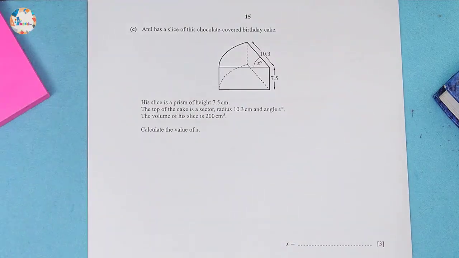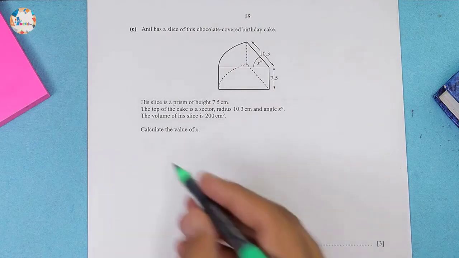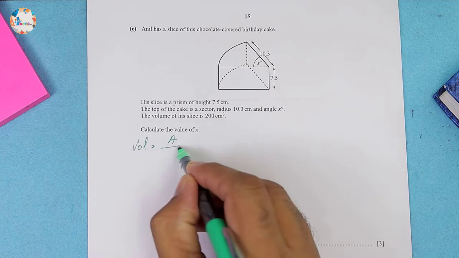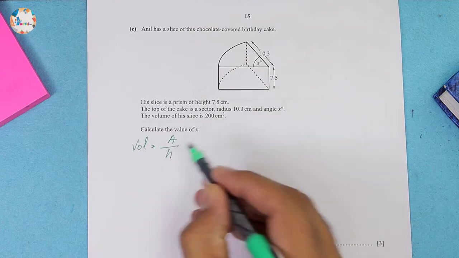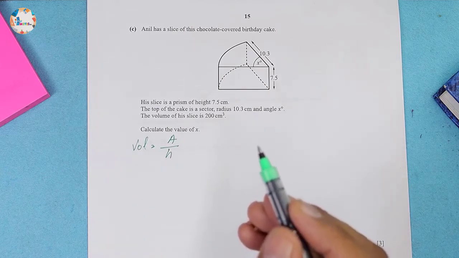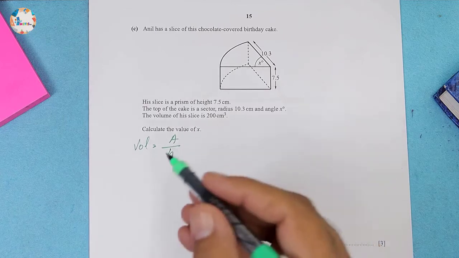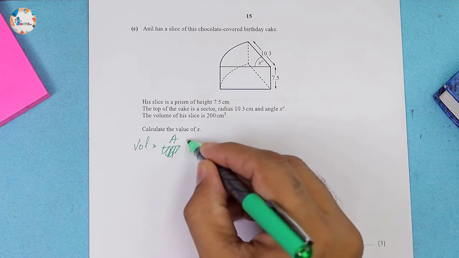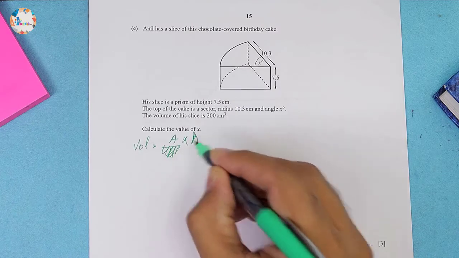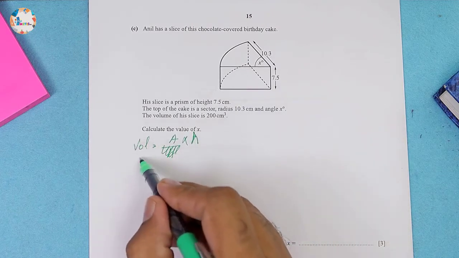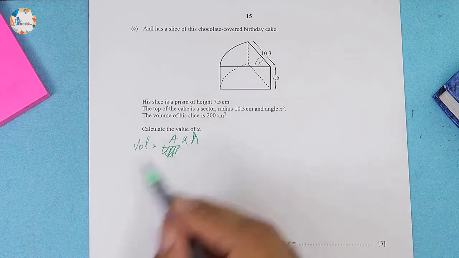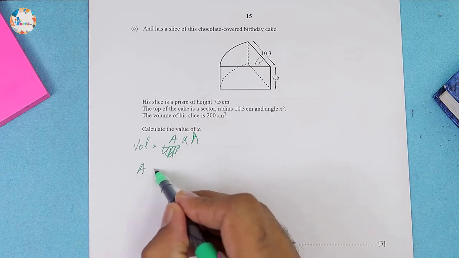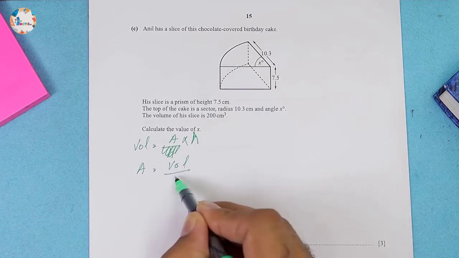Hopefully you understood this question. As we know, volume is equal to area multiplied by height. So we can write this formula in terms of area: area will be equal to volume divided by height.